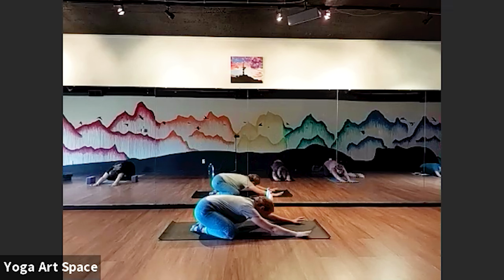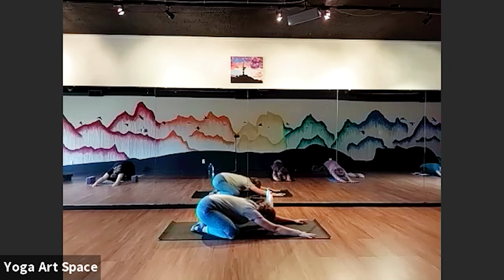And even walk your fingers slightly forward of where they normally end up, so that way the spine is almost getting pulled long, with extra length happening. From here, starting to gaze up toward the top of the mat.